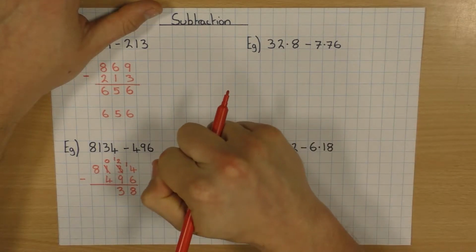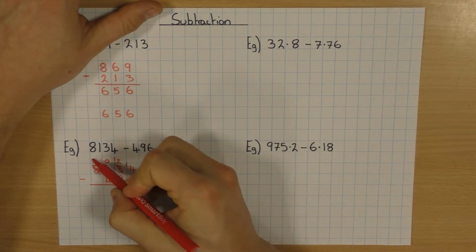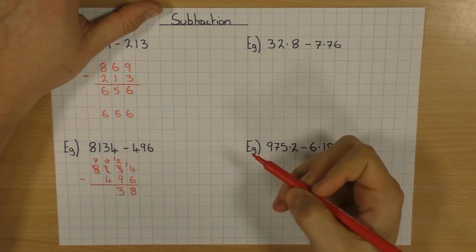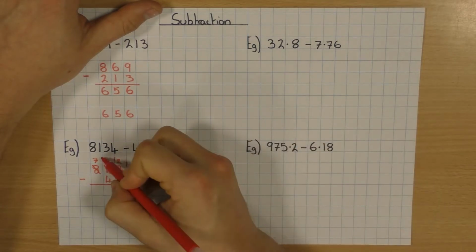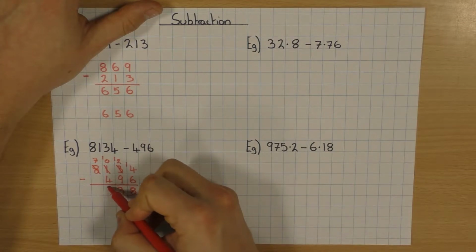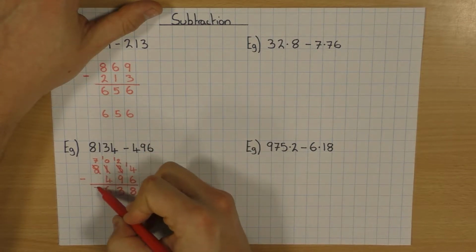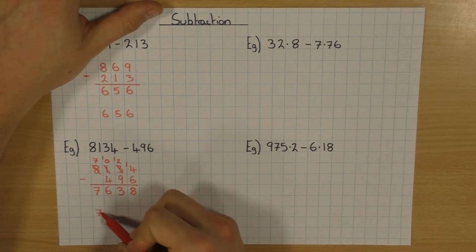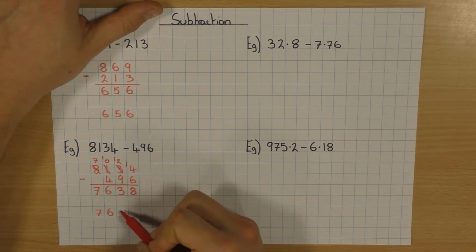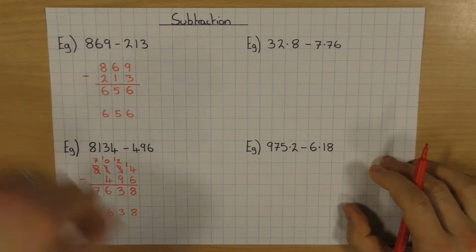0 take away 4, again I can't do it. I've got nothing, I can't take away 4 from it. I'll go into negatives, so I'm going to come over to this one and nick 1 from that column. So that becomes a 7, and then that 1 goes over there to become a 10. 10 take away 4 is 6, and then 7 take away nothing is 7. So I'm left with my answer of 7,638.